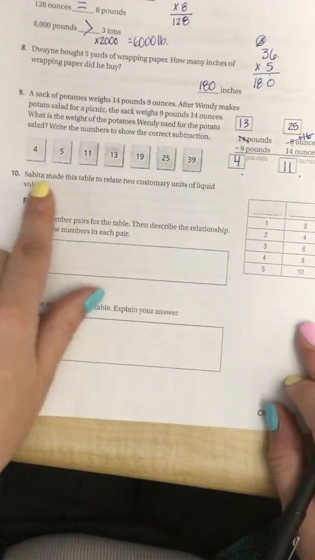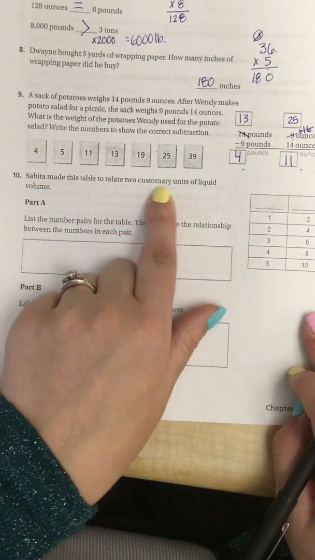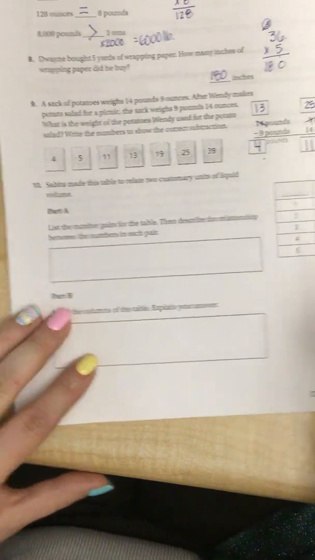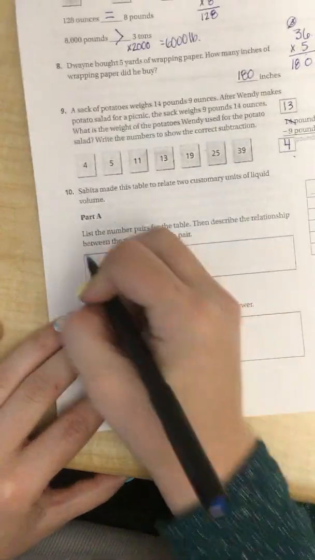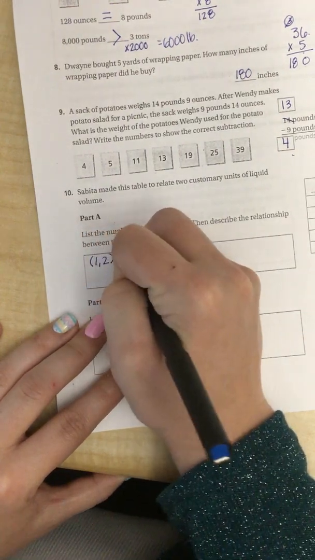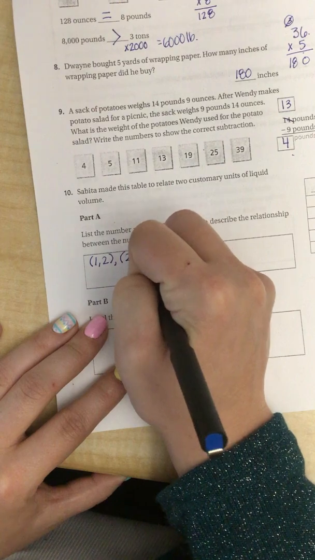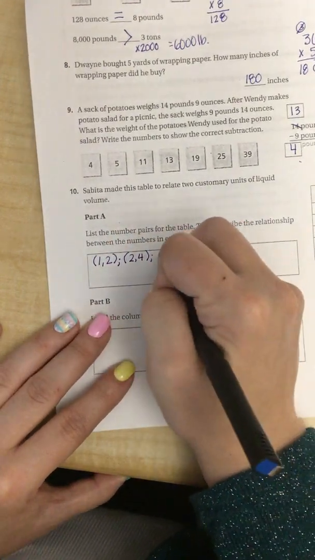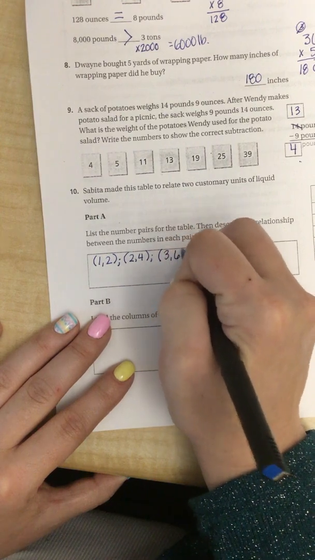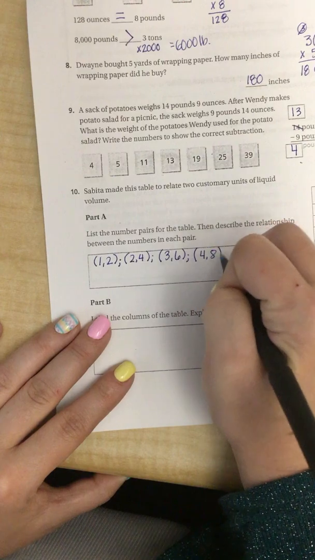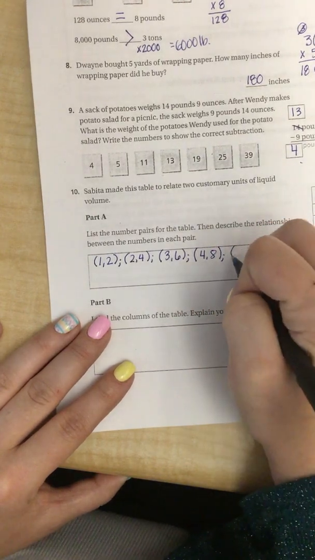Sabita made this table to relate 2 customary units of liquid volume. List the number pairs for the table. So the number pairs are this with this. So my number pairs are in parentheses 1, 2; 2, 4, and I like to put semicolons in between so it separates them better; 3, 6; 4, 8; and 5, 10.